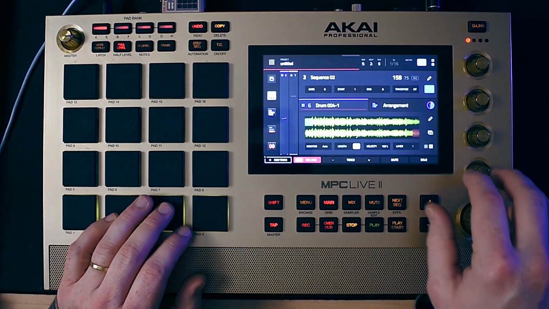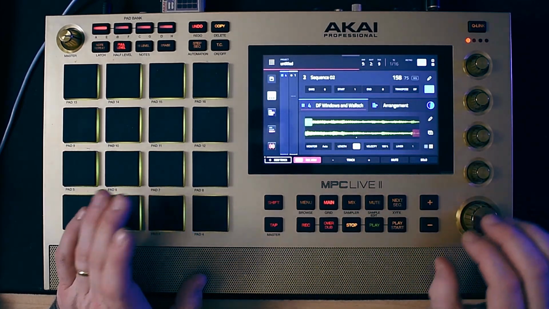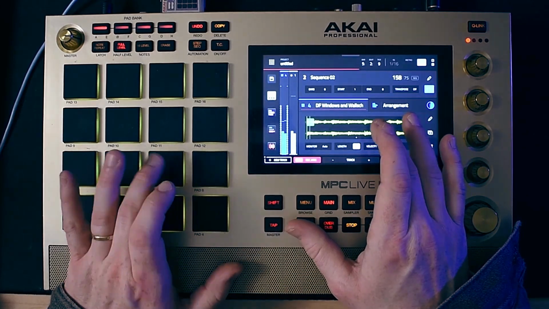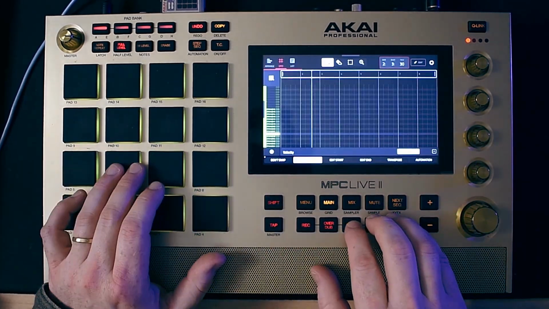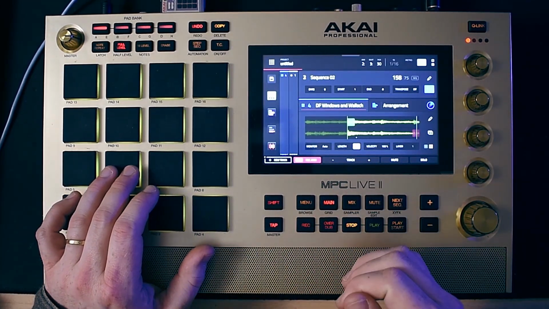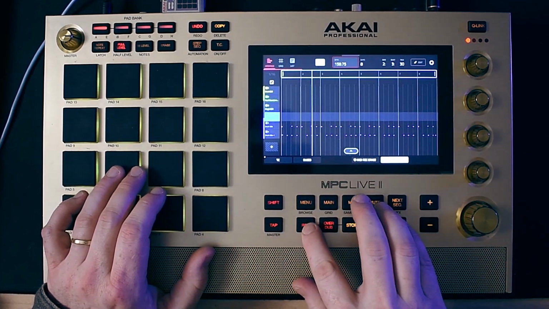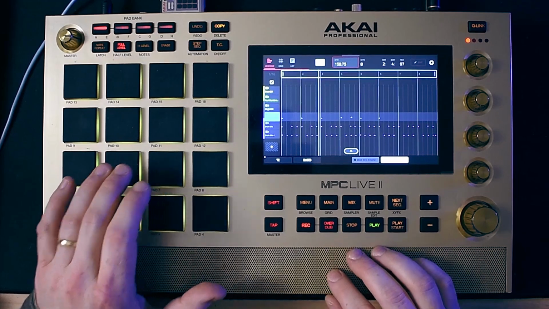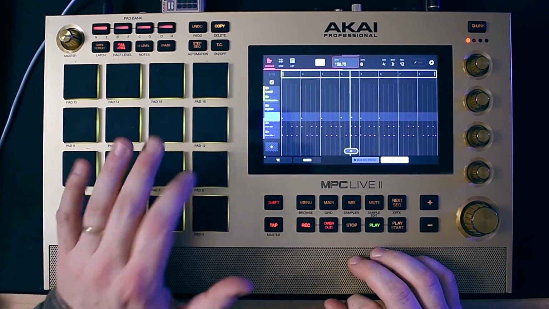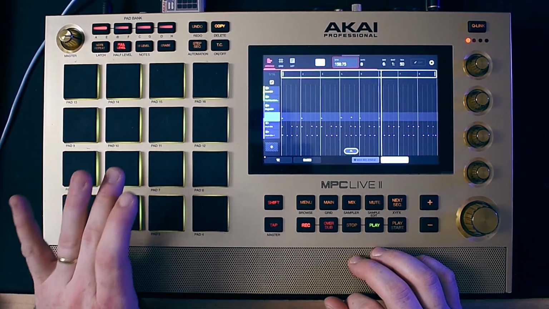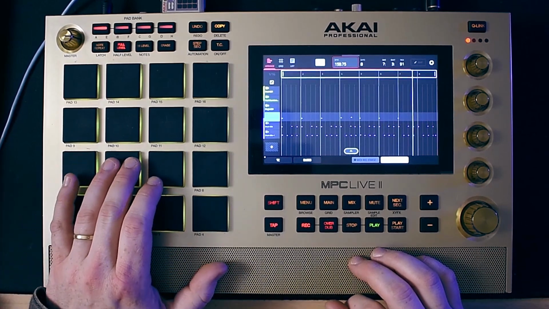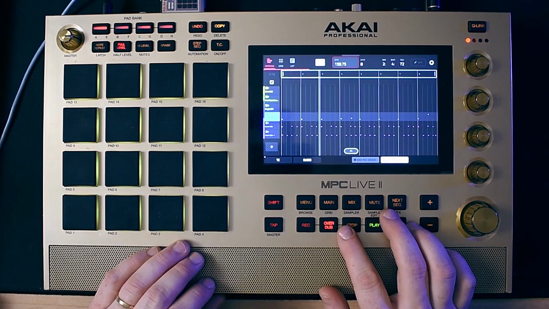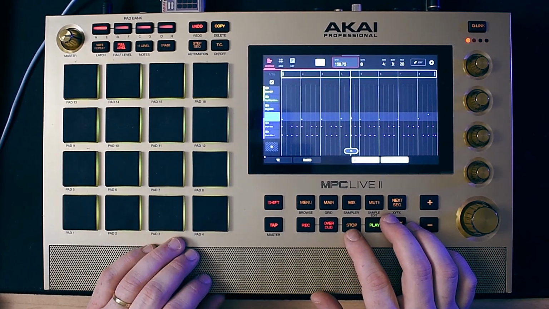All right, let's get to laying down these sample chops. I think I'm gonna tune them down just a little bit. Okay, so let's go ahead and lay this down. We're actually gonna go into the arranger mode to lay this down. Okay, so now we have that laid down.